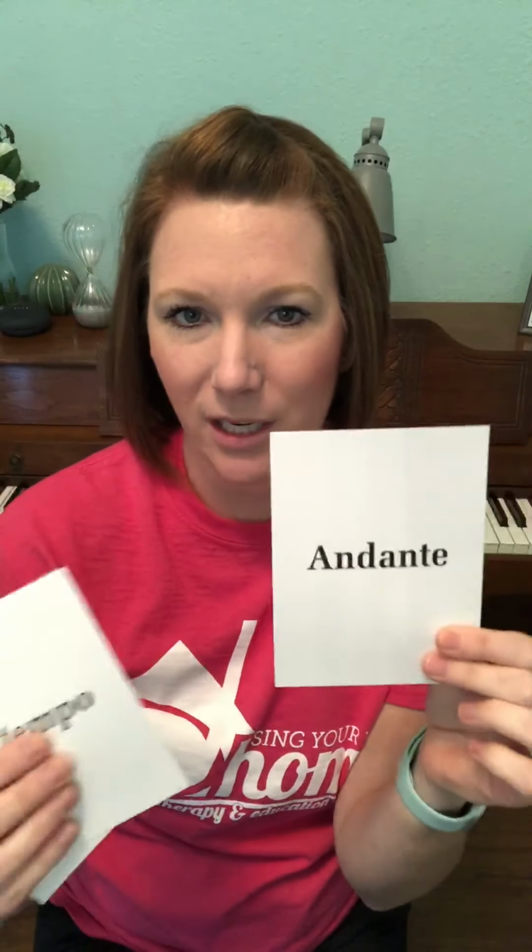Not to worry. Now what if in the middle of a song, my song starts out about andante, but I decide somewhere towards the end, I want it to go a little bit slower. I want it to slow down as we get to the end. I might use a marking like this. Ritardando is what it says, ritardando.